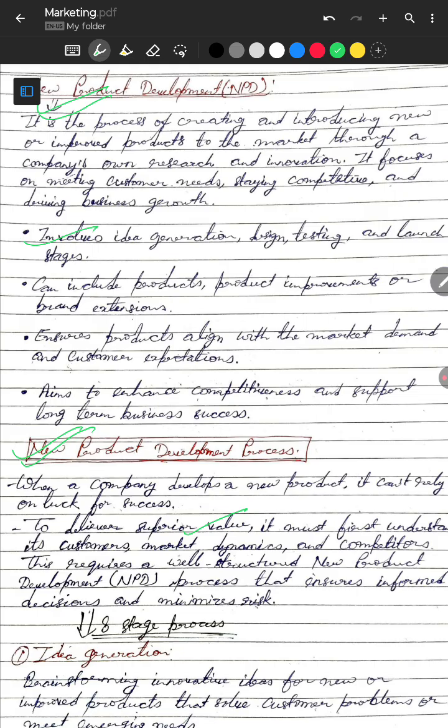The reason is that if the company understands the customers, the market dynamics, and competitors, only then can it develop better products that the customers are going to like, and that can compete with other companies' products.